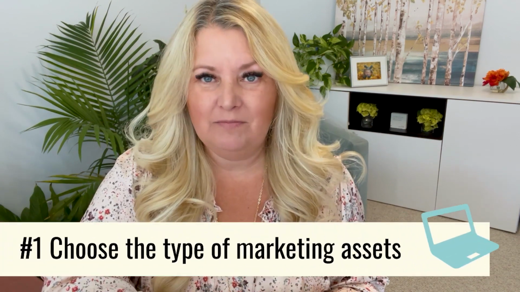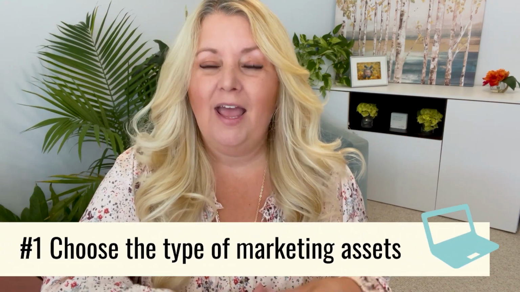Now, there's three parts to creating marketing assets that are actually going to work in your business, and a lot of people miss out on the first two things and never end up with things that work. So the very first thing that's most important in creating marketing assets that are actually going to bring you in clients is choosing what type of marketing assets you should create and the strategy that goes in behind them. If we don't have the strategy in behind the marketing assets that you're going to create, then they're never going to bring you in any clients.